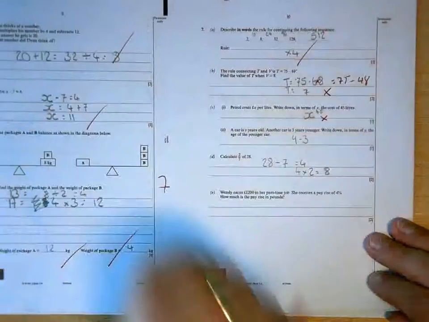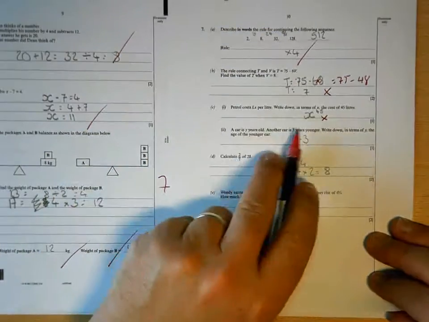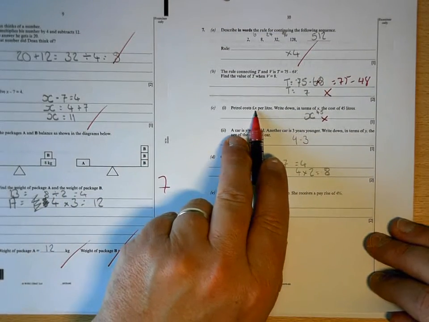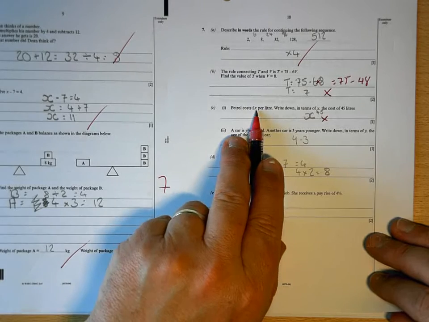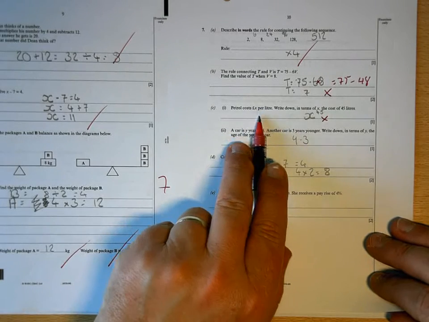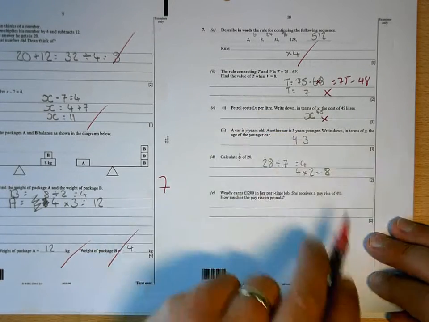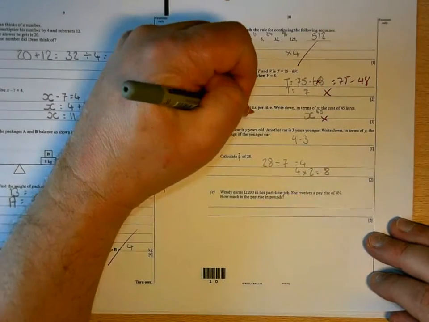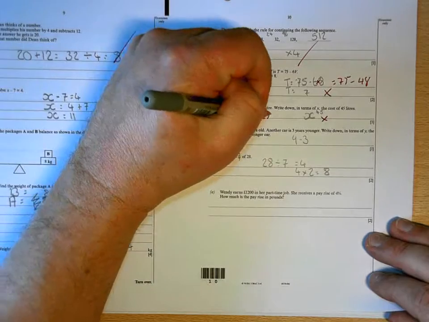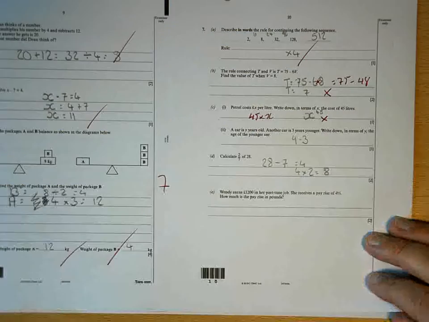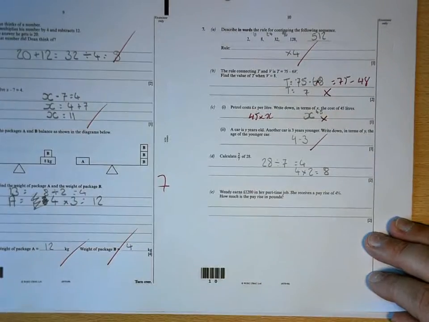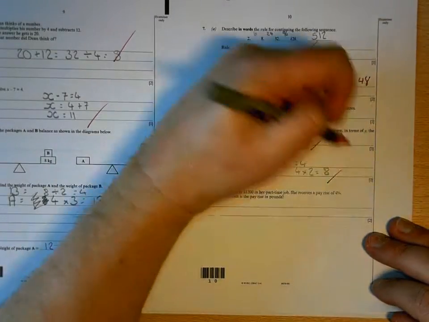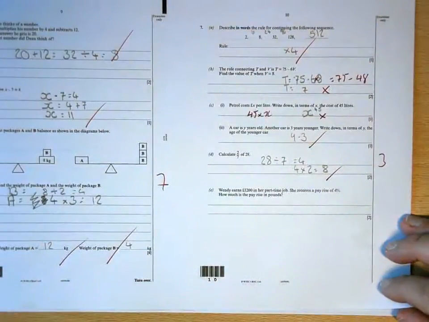This isn't x to the power of 45. Think of what you're doing. If it's £2 a litre, then 2 litres would cost £4, 2 lots of 2. 3 litres would cost 3 lots of 2, £6. So what you're doing is multiplying by 45, not adding. Y minus 3 is correct, and that is 8, so that is good.